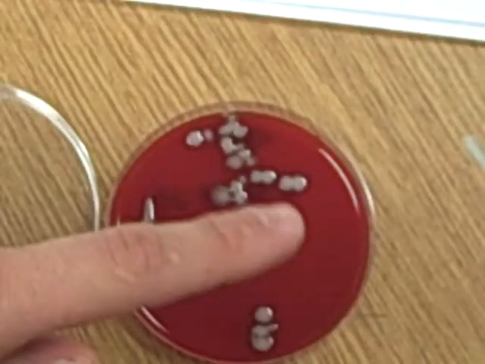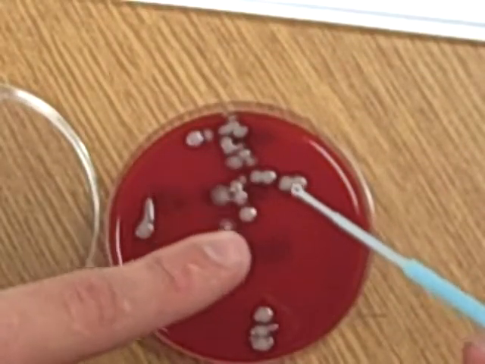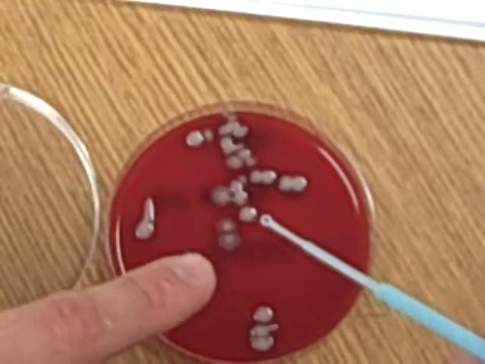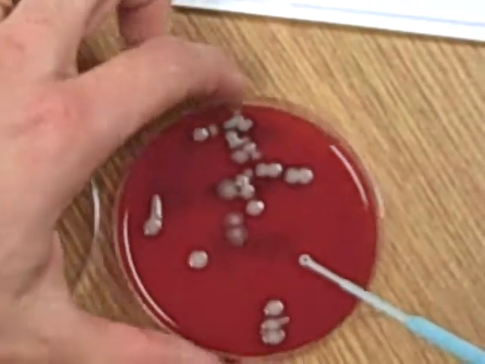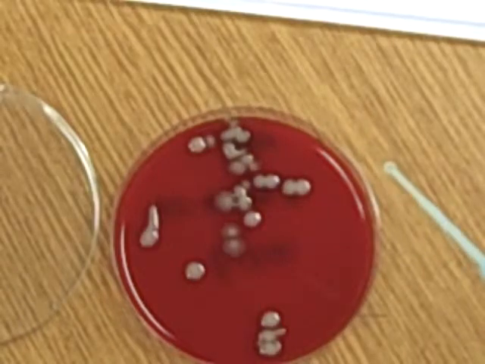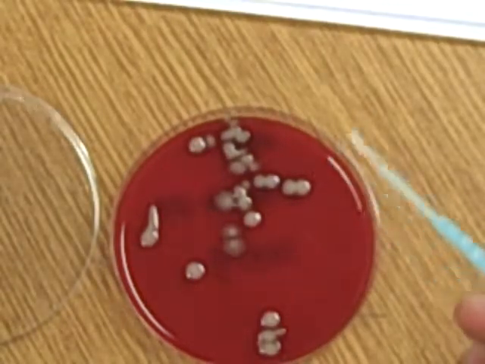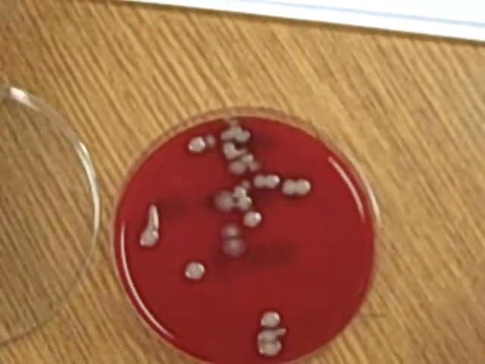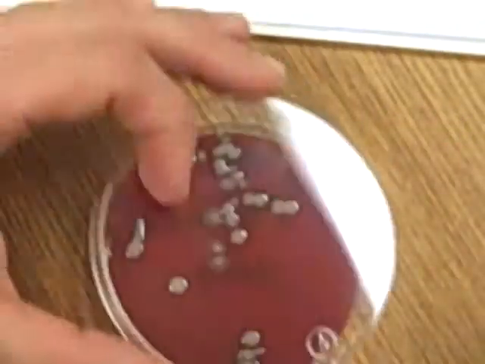Likewise, if I use the smaller loop, that's only 0.001 milliliters, every one colony that grows represents 1,000 colony forming units per milliliter.